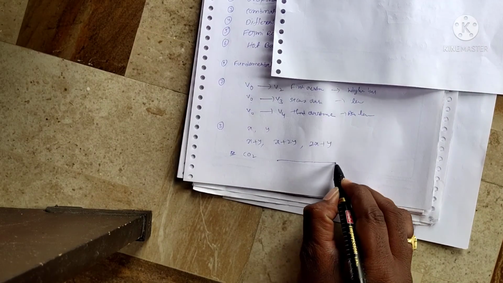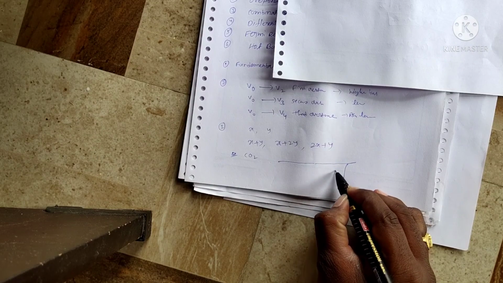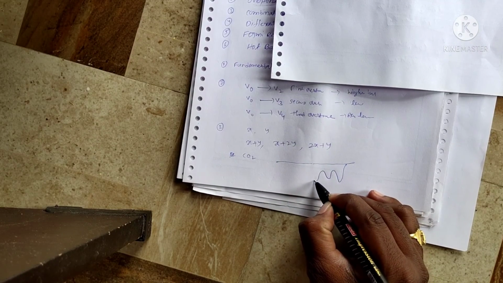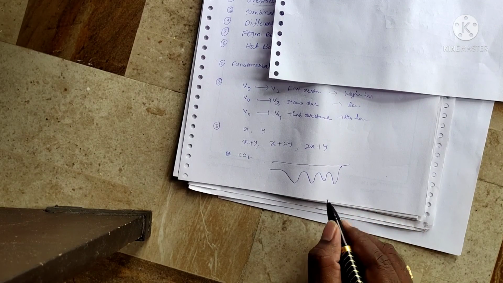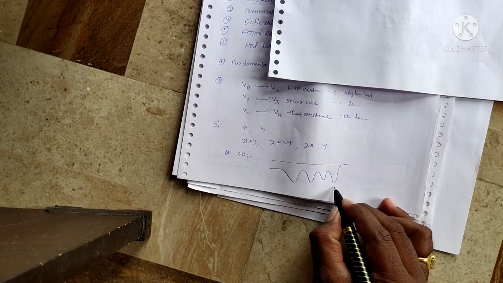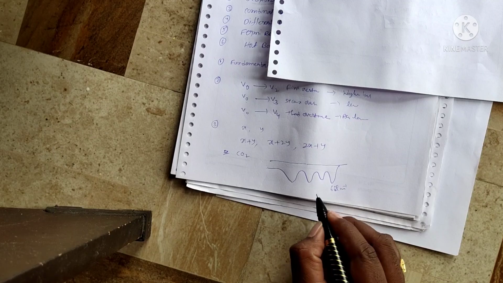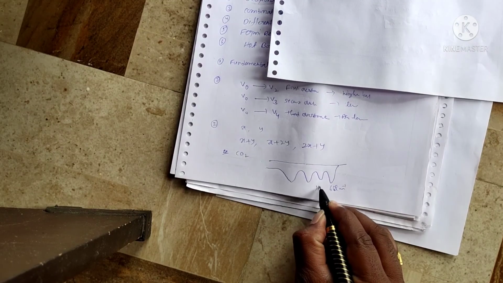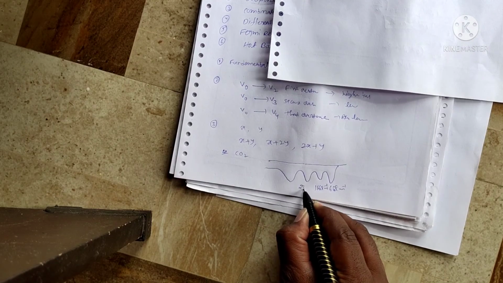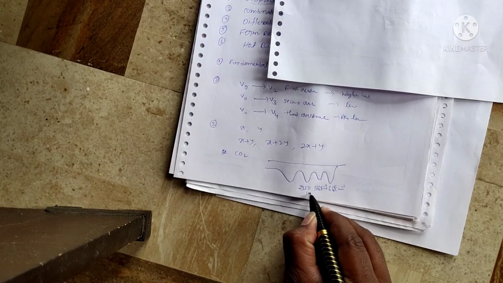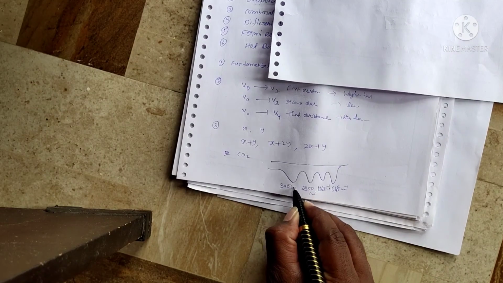The first band appears at 665 centimeter inverse, the second at 1665, the third at 2350, and the fourth at 3015 centimeter inverse.